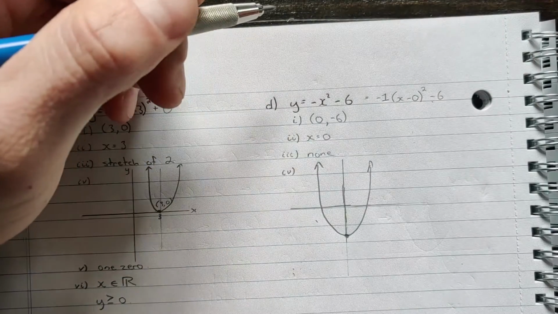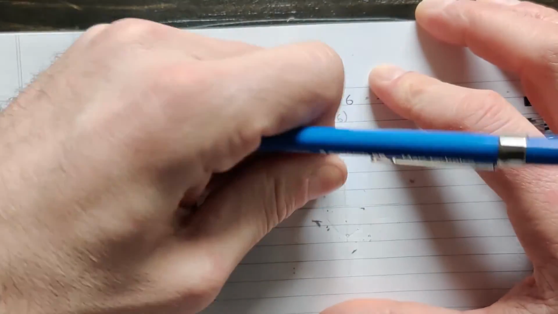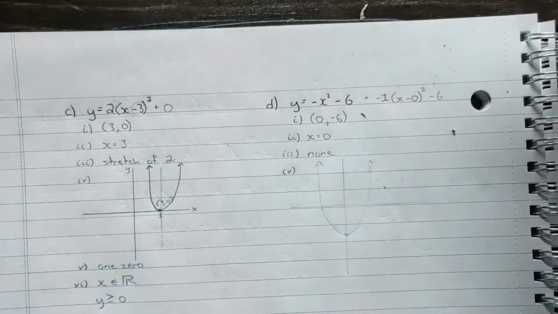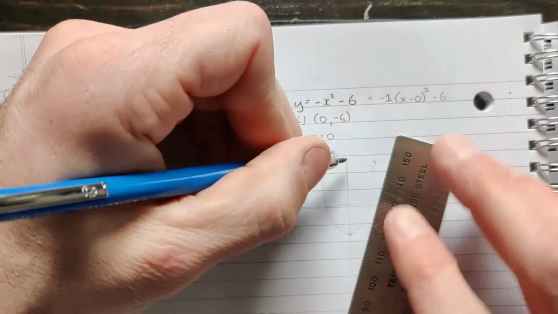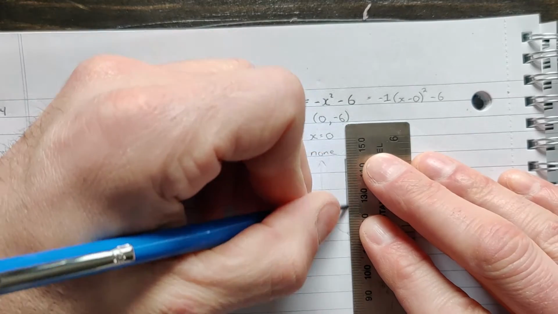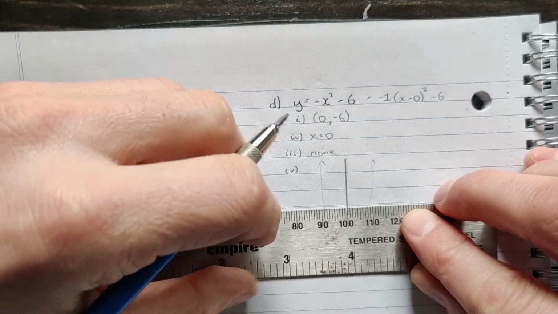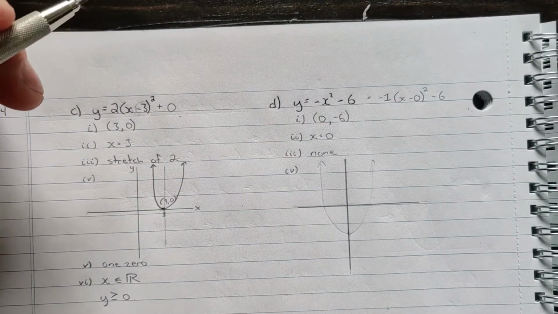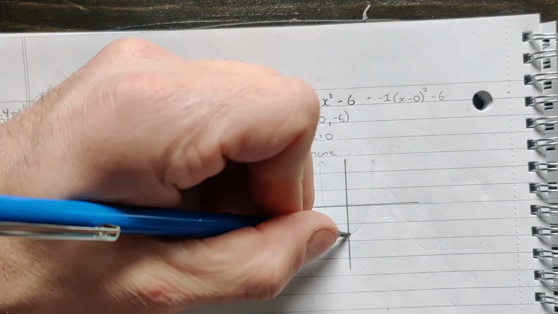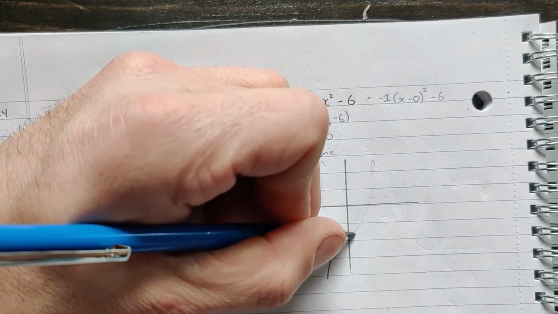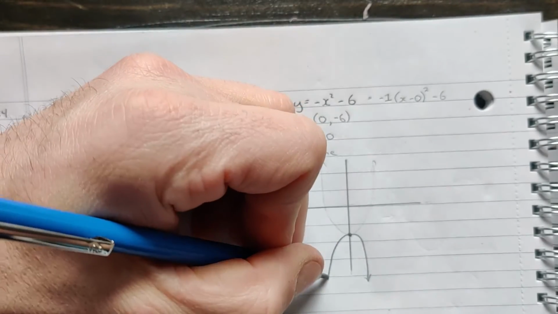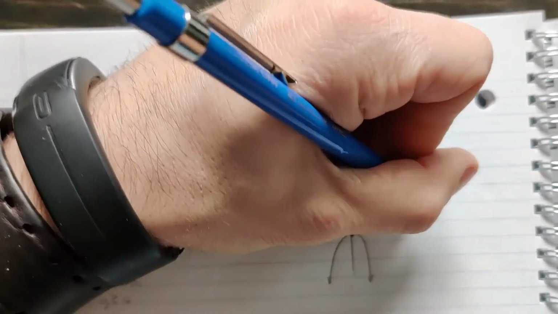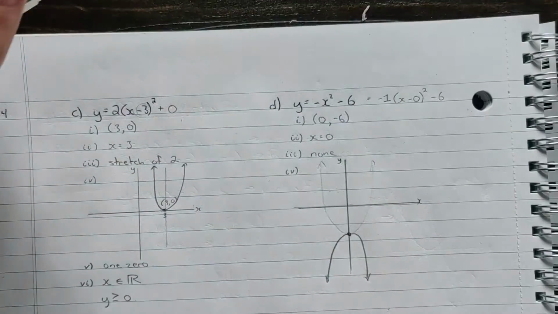like this. Nope, that's completely wrong. Well, not completely wrong. The vertex was right that time, but the graph was wrong. It's a negative a value, so the graph should be opening down. So we'd have the graph here, and we should be opening in a downwards direction. That looks a little bit better. So there's my sketch of the graph.